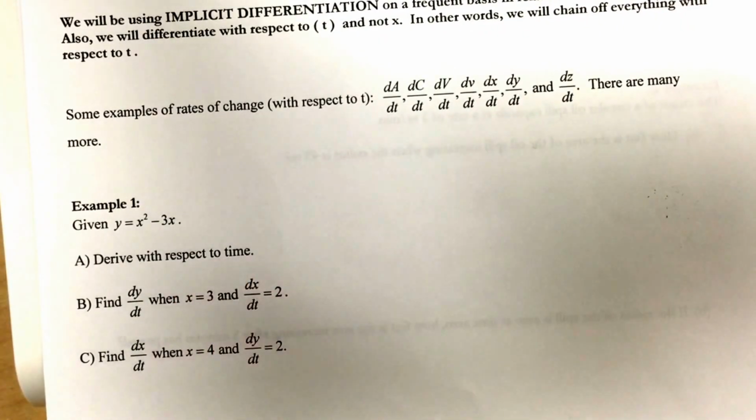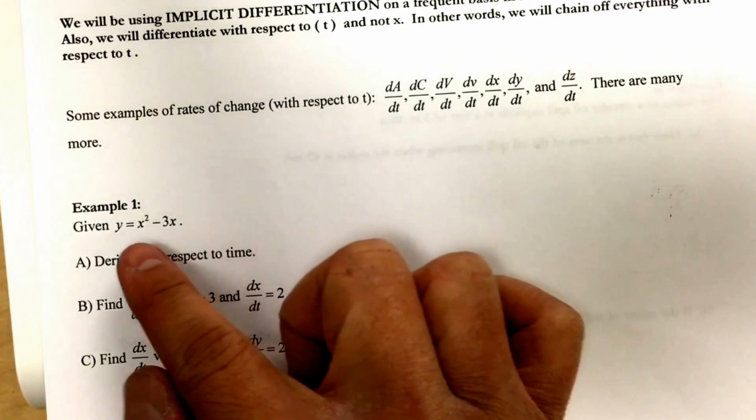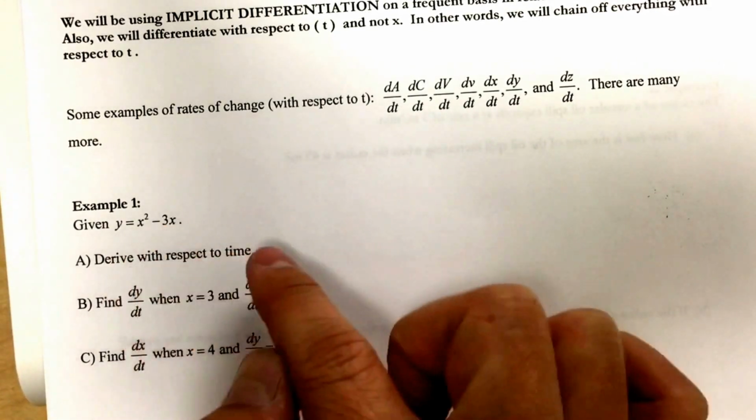So here's your first problem. y equals x squared minus 3x. From now on, y is a function of time. y changes when time changes. x is also a function of time, guys. So these are two functions of time.